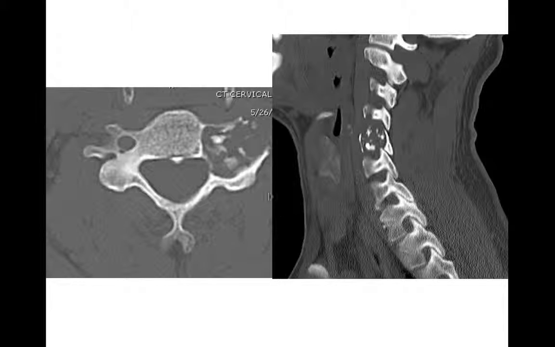Aneurysmal bone cysts, for example, tend not to have as much matrix in them, as well as giant cell tumors. Possible, but probably wouldn't put those as first choices. So because of the matrix and the location, osteoblastoma would be a good choice for this one.